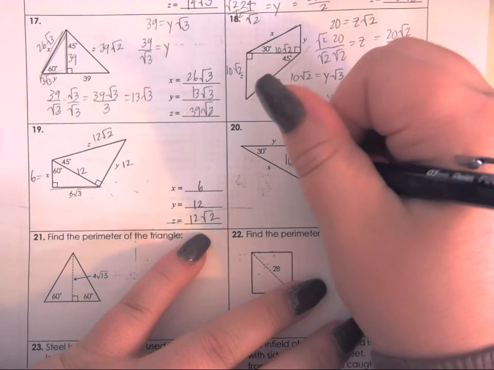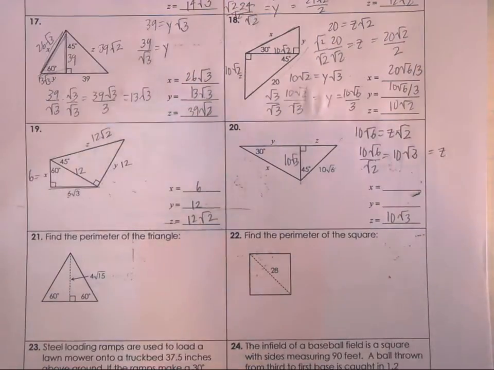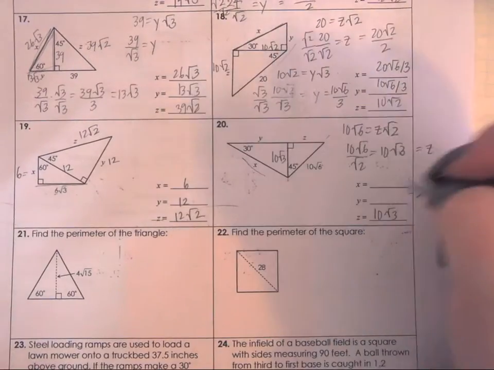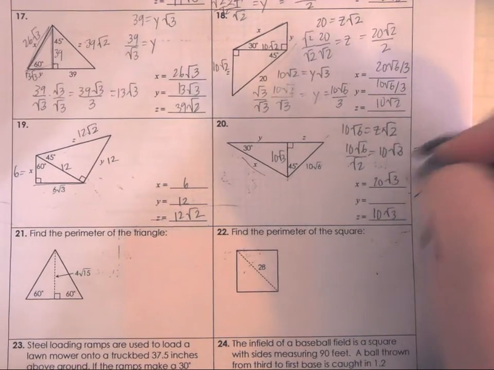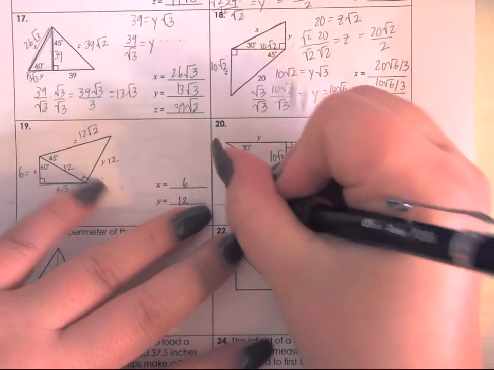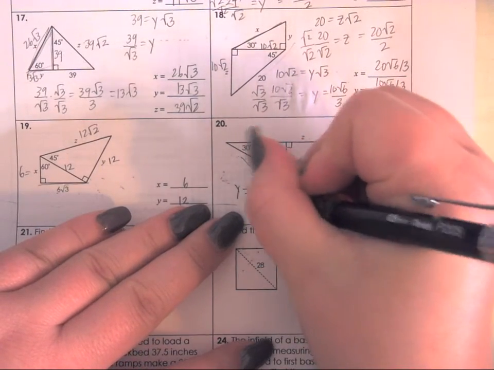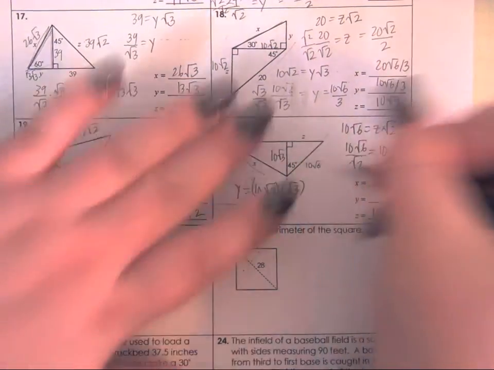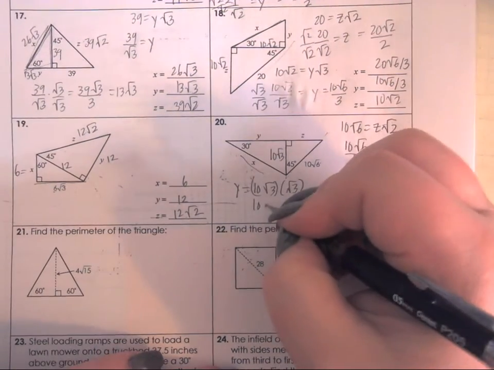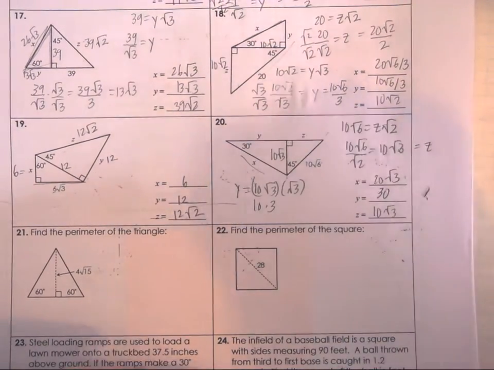And then this is 10 root 3. And that's the short leg, so the long leg is double that. And then y is equal to 10 root 3, the short leg, times root 3. So then that will just be 30.